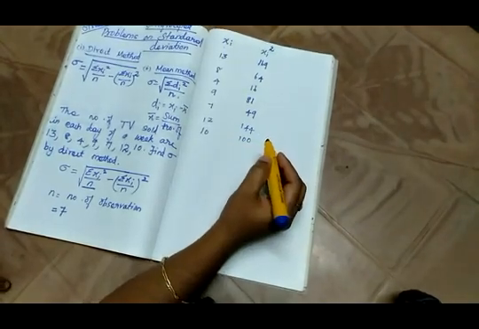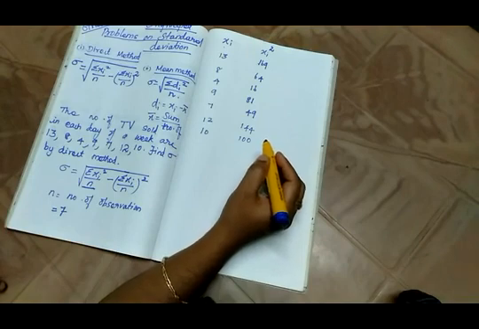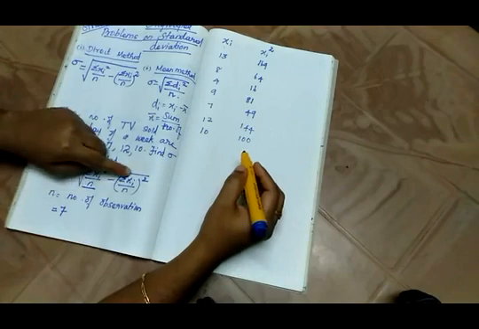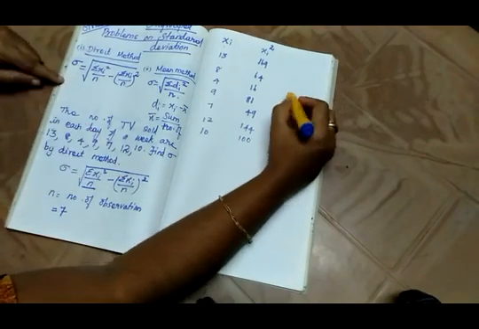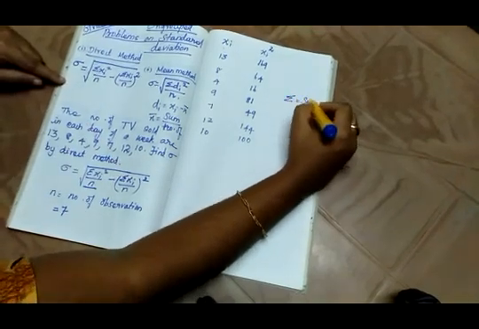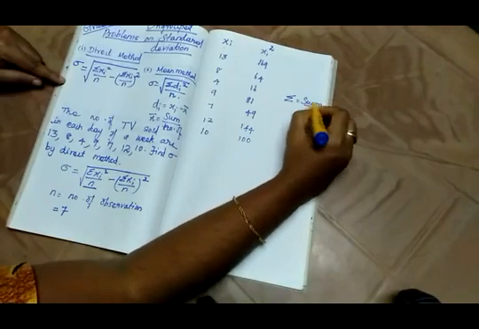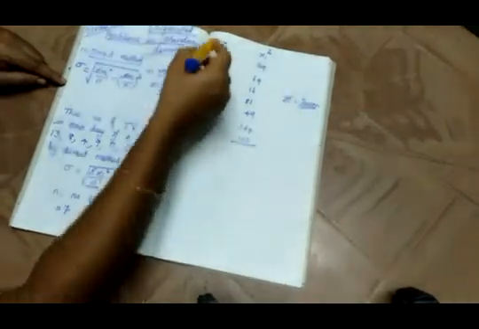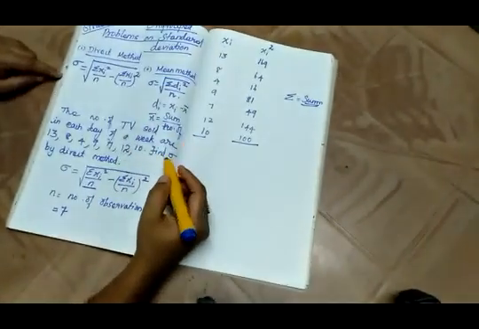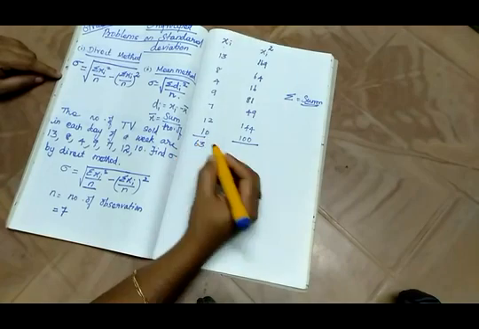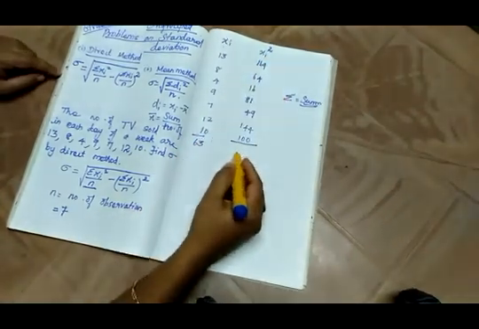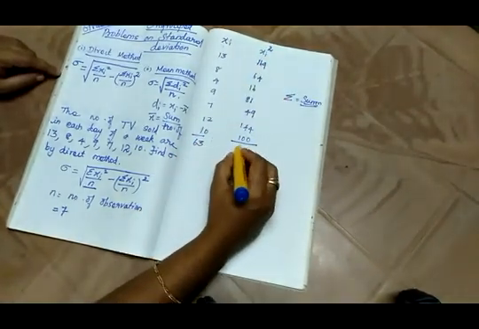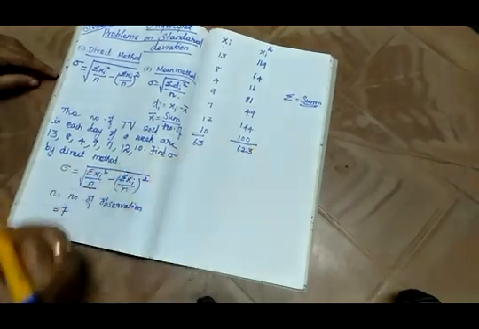Now we need summation xi. This symbol means summation. Summation means sum, add all these values. If we add all the xi values we get 63, and adding the xi square values we get 623.